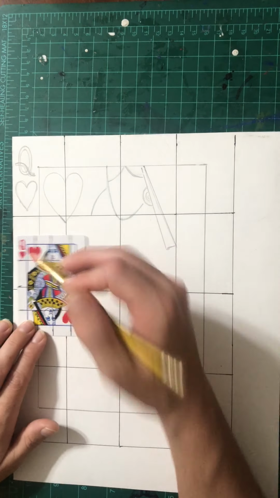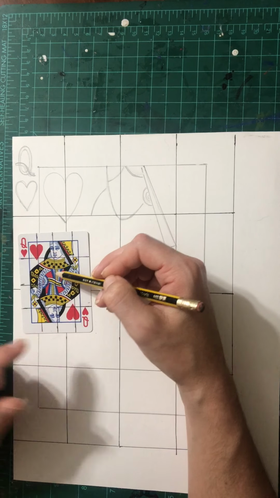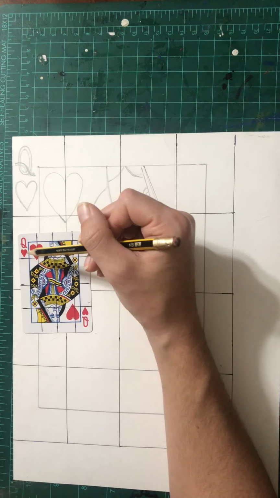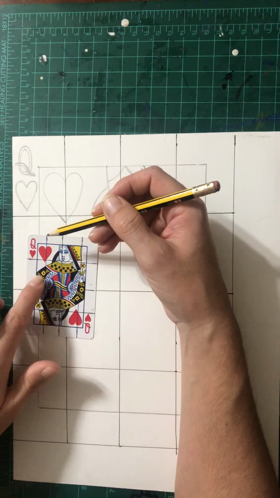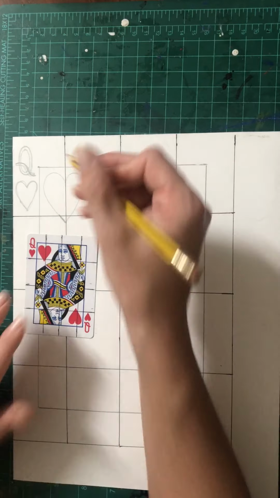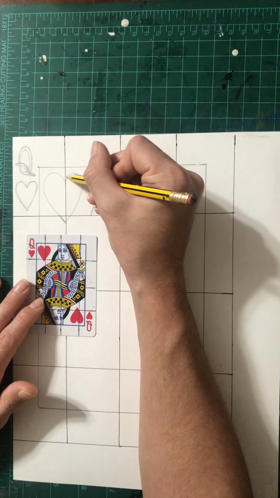So you need to be looking at this a lot. Whatever you're choosing to use for this reference image, this is what is going to tell you exactly how to draw everything. So you want to make sure that you can see it easily, and that you are checking it frequently. Okay, so I'm looking at this, and I'll go ahead and fix that.